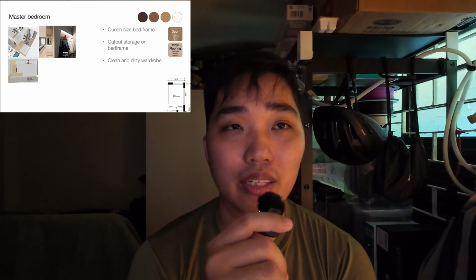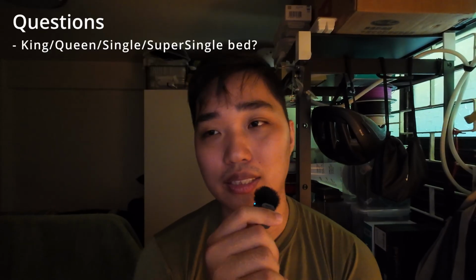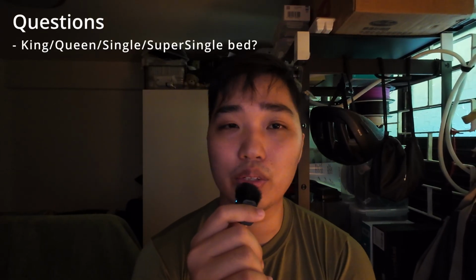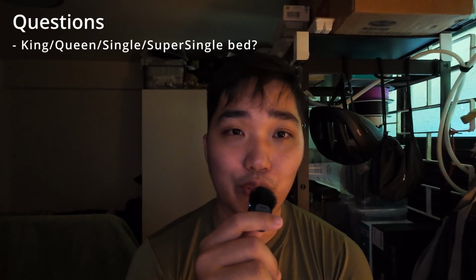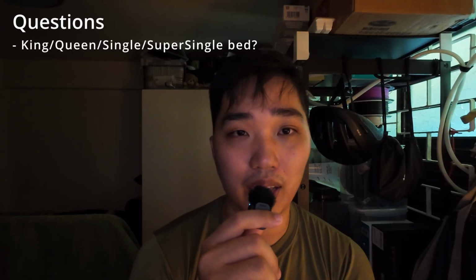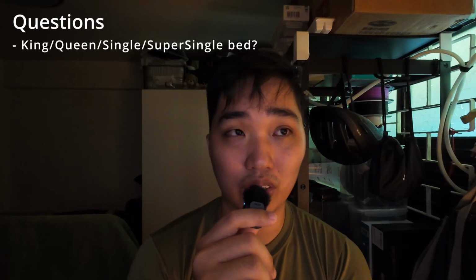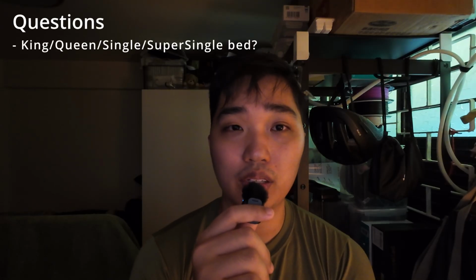Okay, so moving on to the master bedroom. Common questions that your ID will probably ask you would be what size your bed frame is. So are you a king or a queen or some custom sizing, or would you want a custom bed frame, for example, an elevated platform to place your mattress on, or would you like a built-in framing of sorts with stairs? And also the size of your wardrobe.